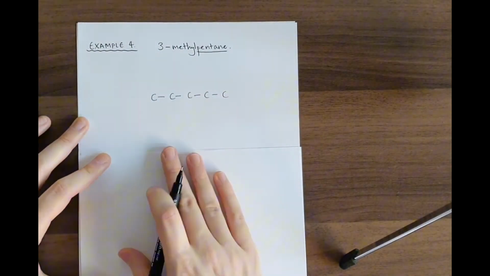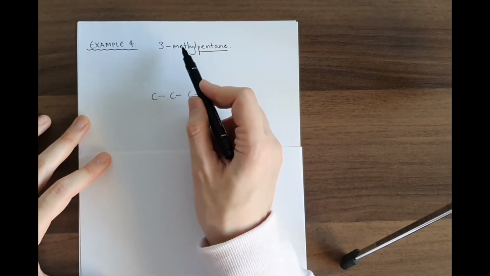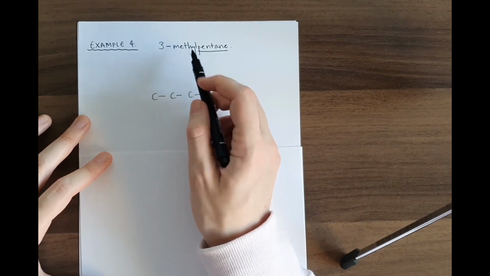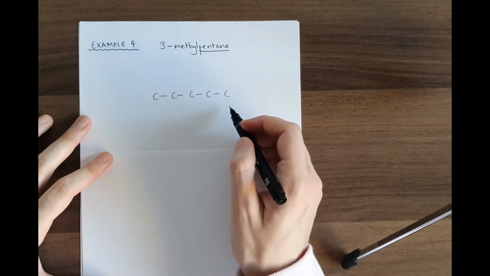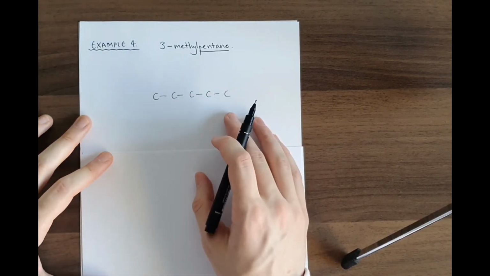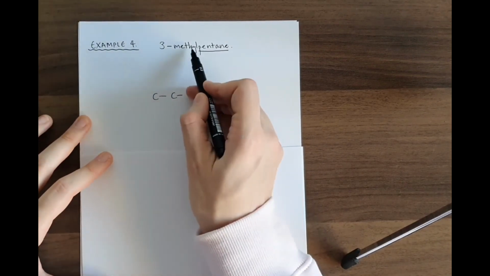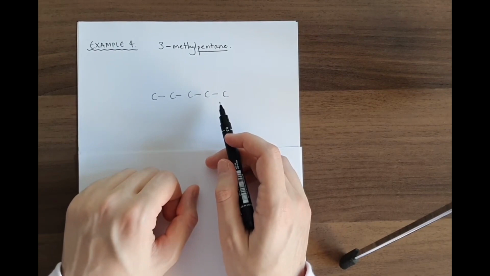Now that I've got my straight chain down, I'm going to stop there and go back to the name and consider where my branch has to go and what type of branch it is. The reason I'm doing that before I draw in any extra bonds to these carbons is so that I can draw it nice and neatly and fit things in around one another. So it says 3-methyl. That means on carbon 3, I have to include a methyl group.